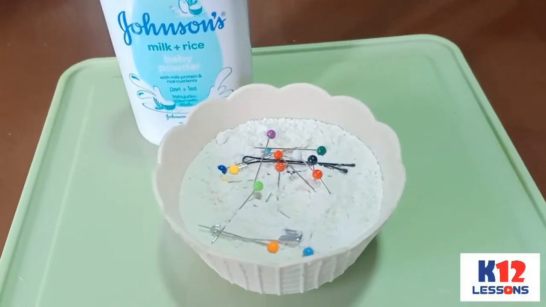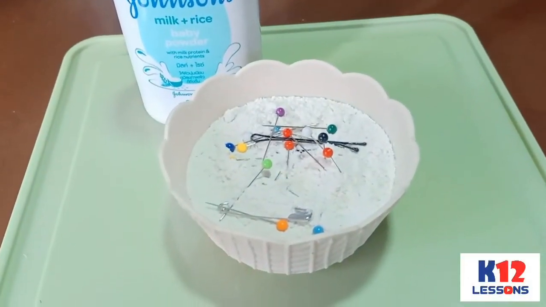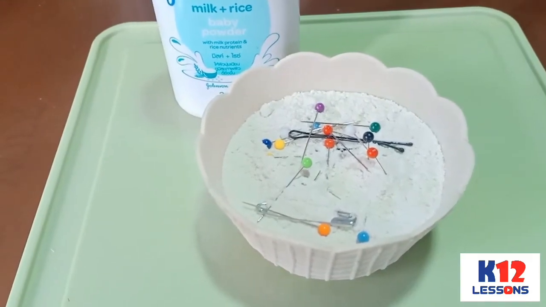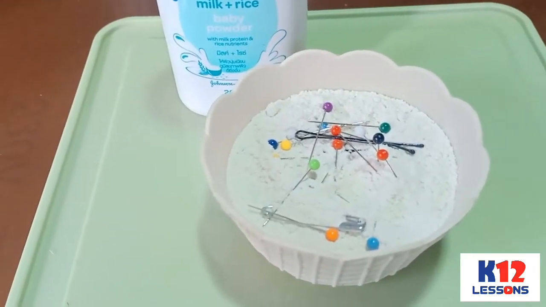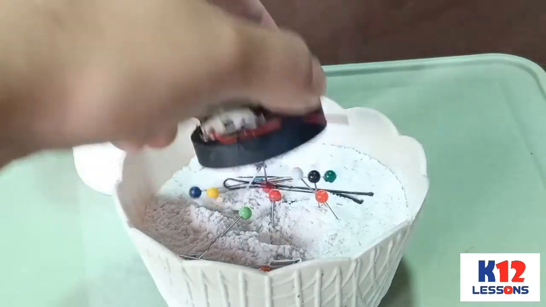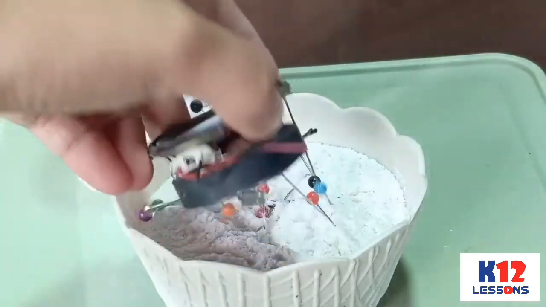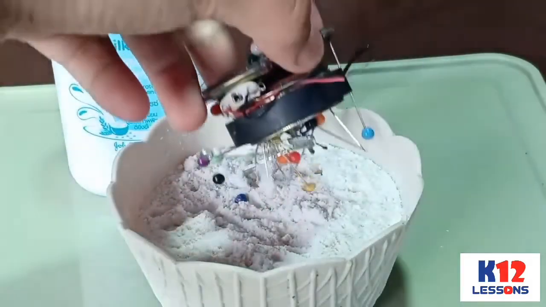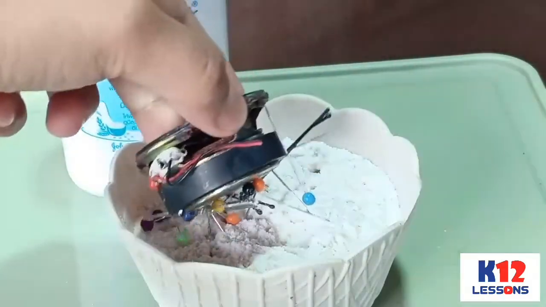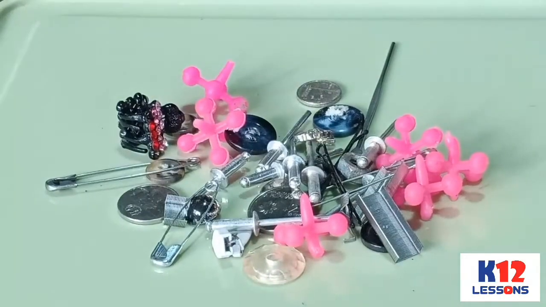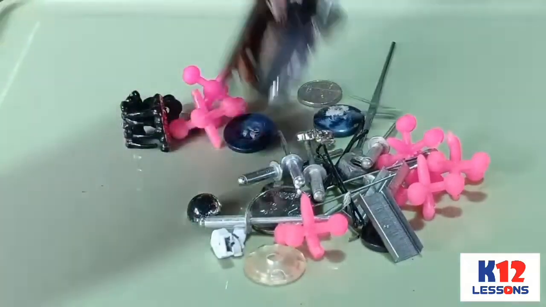Have you experienced that your pins mixed up with your talc powder? What technique can be used in separating the pins from the talc powder? Have you tried using a magnet in separating them? Magnetic separation is one of the ways to separate mixture of metals from non-metals.